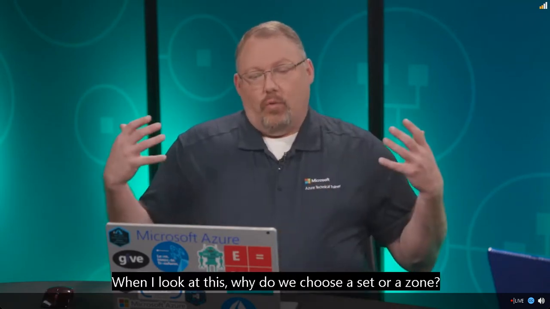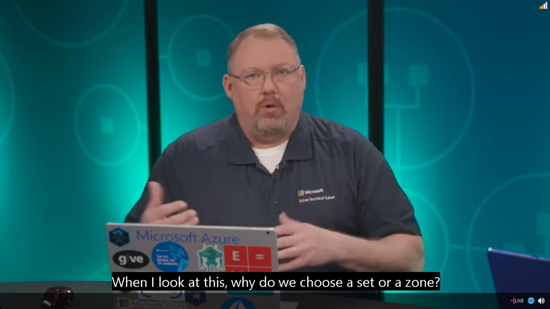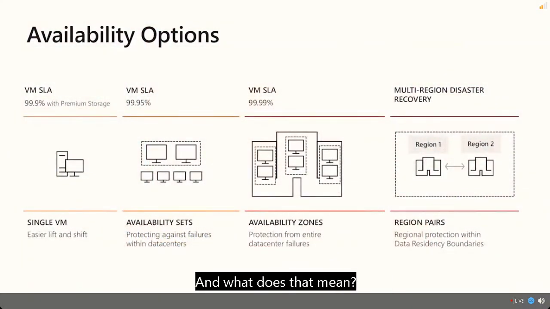When I look at this, why do we choose a set or a zone? Part of it is about performance and resiliency. But when we look at our SLAs, our service level agreements, when you choose an availability set, you get 3.5 nines for those VMs, availability and uptime. What does that mean? That server is going to run 99.95% of the time. In module 4, we'll make those numbers a little more real and give you an idea what that means from a time perspective. If you choose a set, you get 3.5 nines. If you choose a zone, you get 4 nines. So why do I recommend zones? You get a better SLA, you get that same resiliency, and it works a little bit better for us.